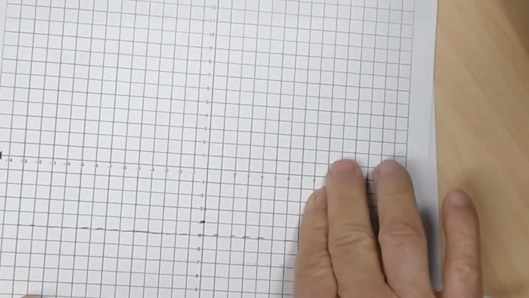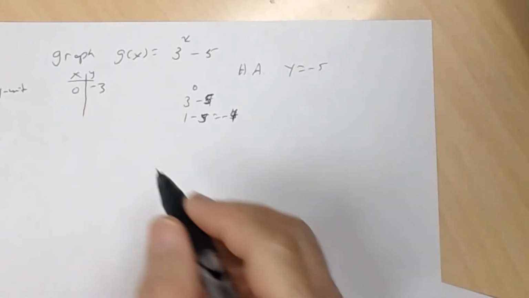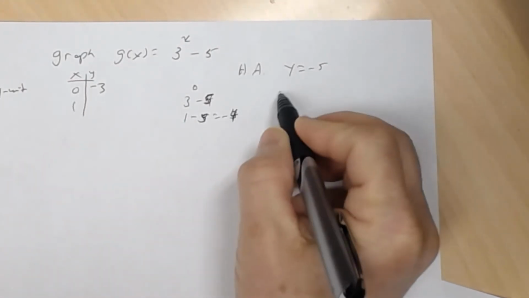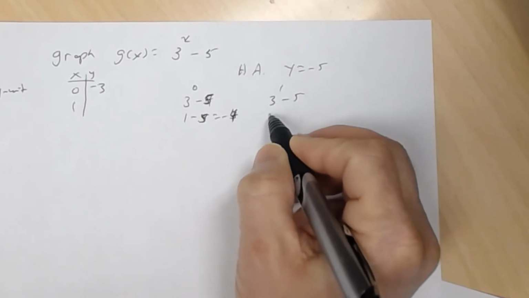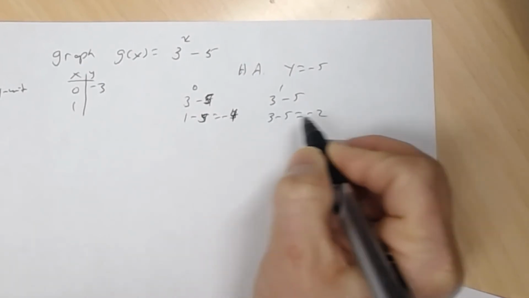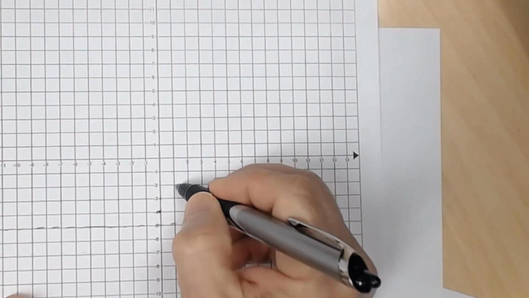So I already have 1. Pick 2 more on this side, and let's see what happens. Okay, listen carefully. If x is 1, I get 3 to the first minus 5, right? So 3 to the first is 3. 3 minus 5 is negative 2. So I'm going to plot the point 1, negative 2. Look how quick this is becoming.